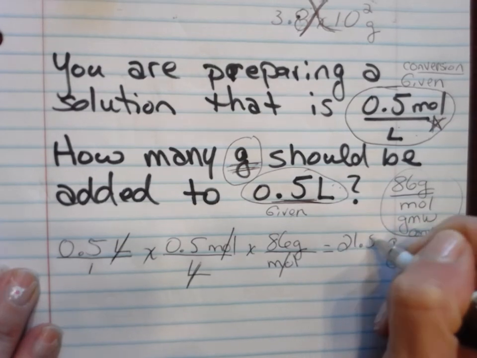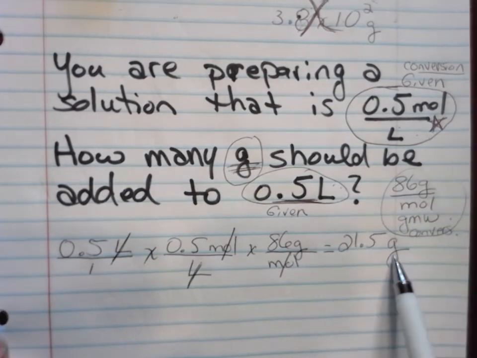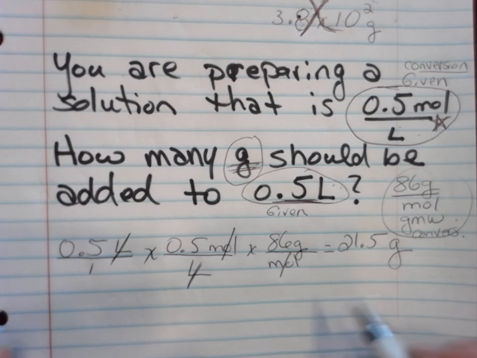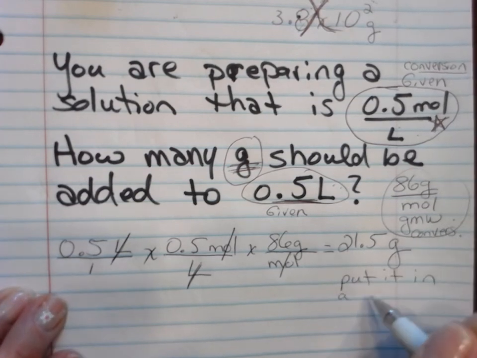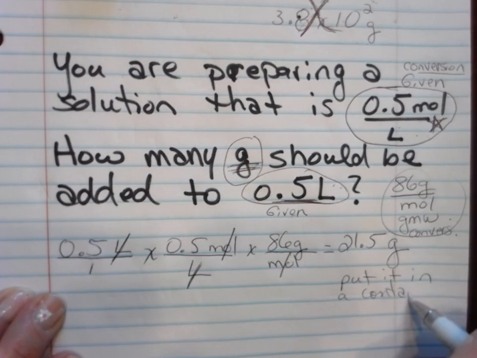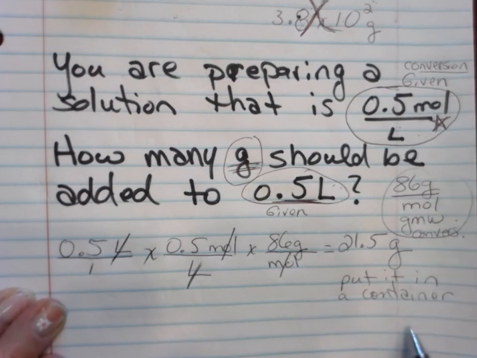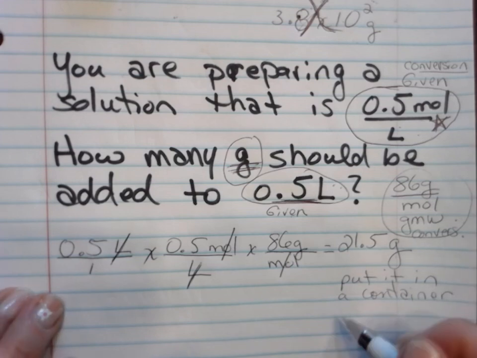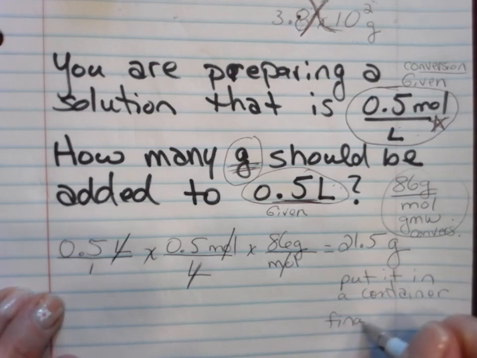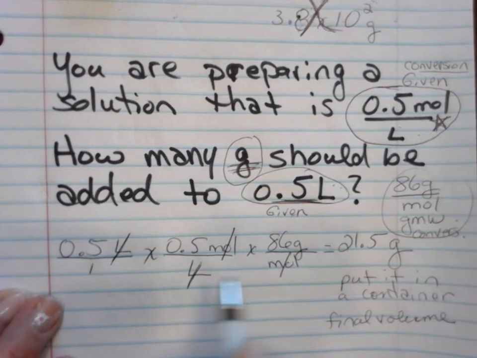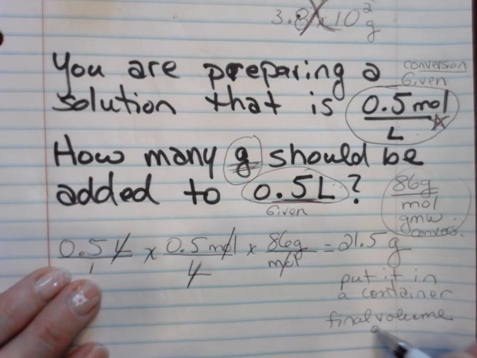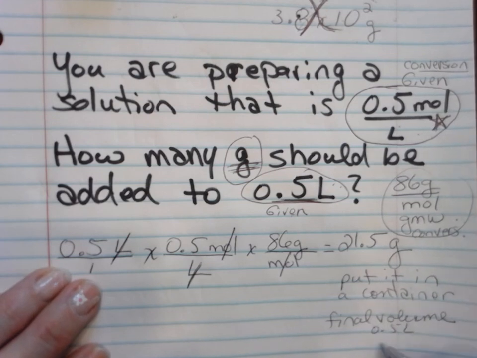So in other words, I would take 21.5 grams of that and put it in a container with something that it's dissolved in, so that the final volume was 0.5 liters, or in other words, 500 milliliters.